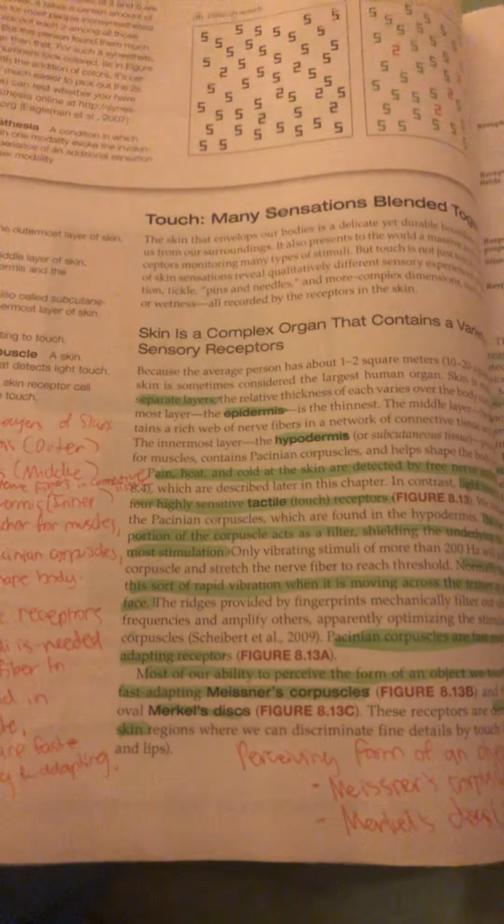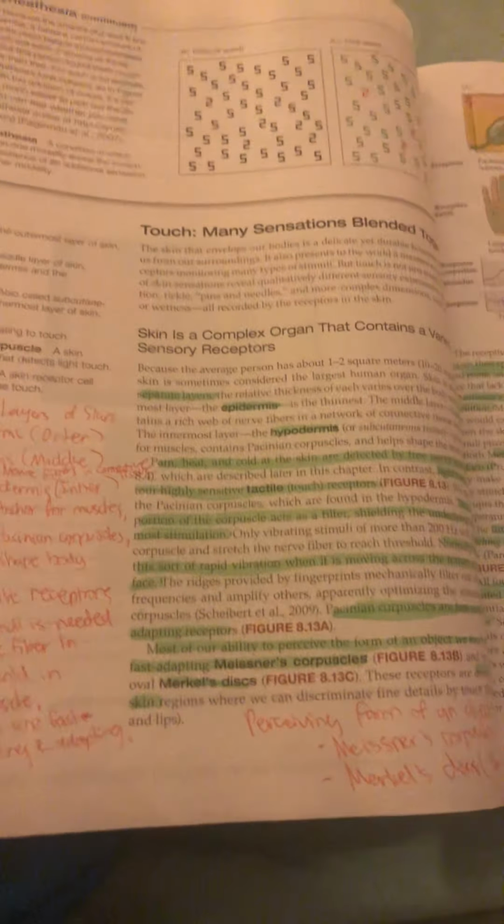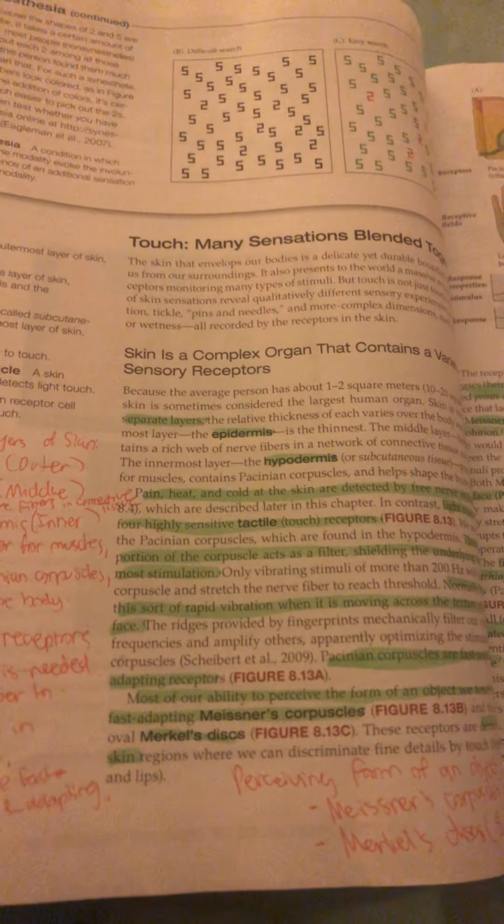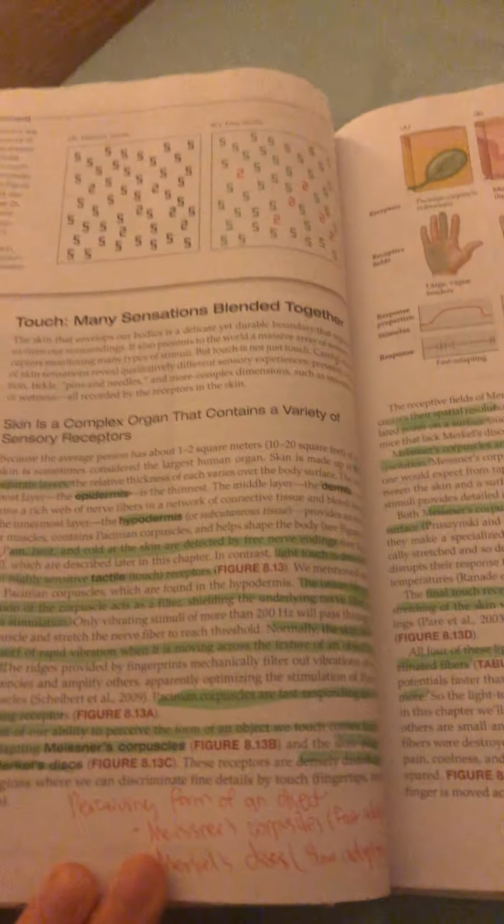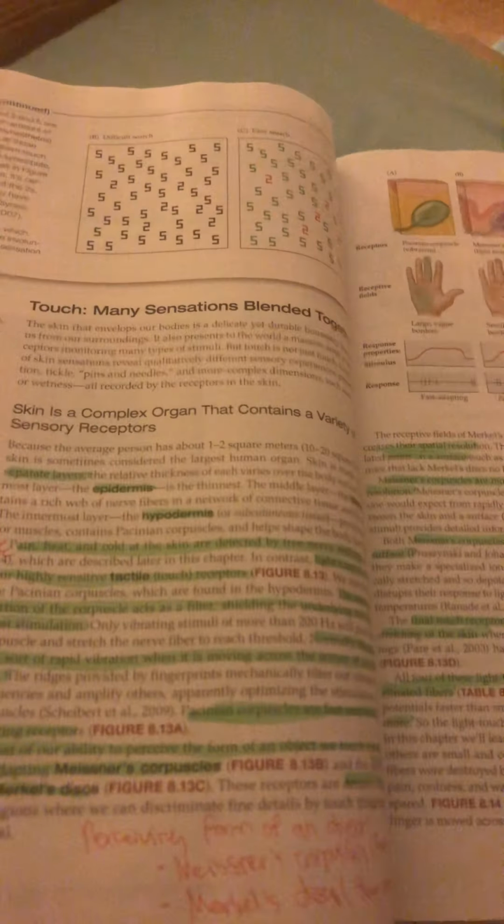Next, we're going to go on to the skin. There are three separate layers of skin. The outermost part is the epidermis, and then below the epidermis is the dermis layer. The dermis layer contains nerve fibers inside connective tissue. Below that is the hypodermis, the innermost layer of the skin, and it acts as an anchor for muscles, and it contains the Pacinian corpuscles, and it's also responsible for the shape of our bodies.